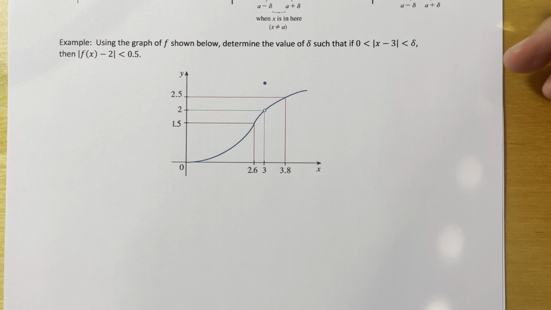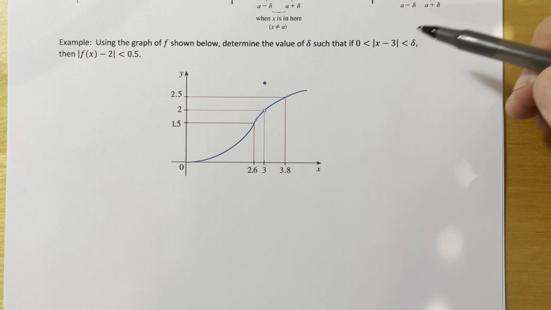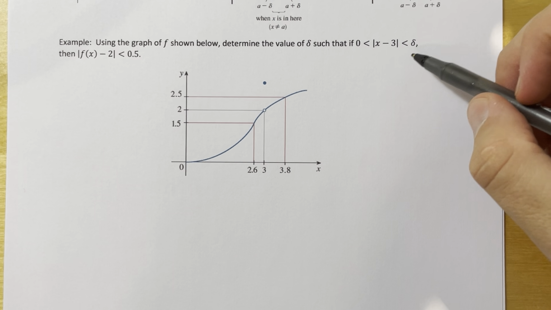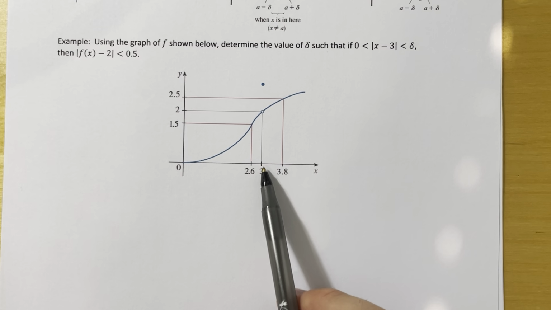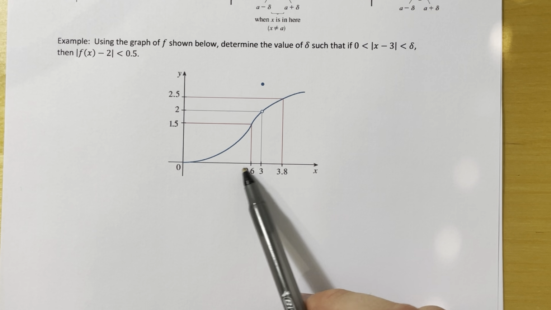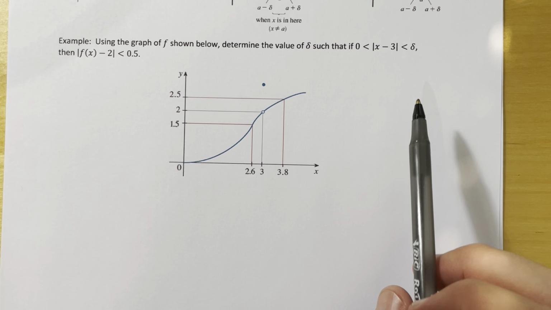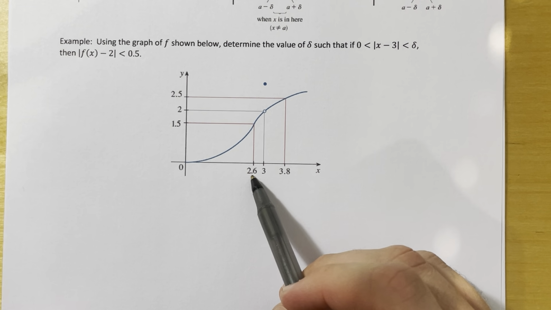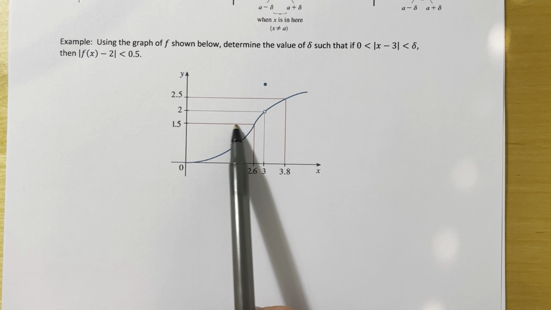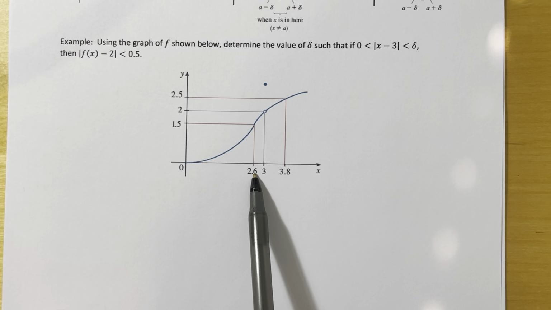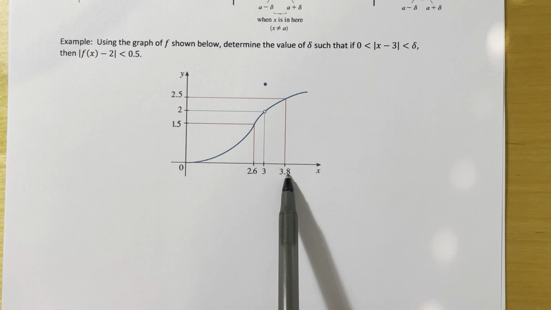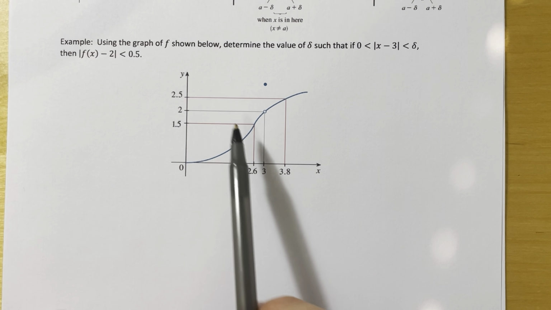This delta here also determines an interval, but it's going to be an interval on the x-axis as opposed to the y-axis. That interval will be centered at 3, which is why we're seeing 3 here. And the distance to either endpoint of that interval is going to be whatever this delta is. Okay, so where did these values here come from? Well, these values are what would have to be plugged into our function to give us the endpoints of this interval. 2.6 when plugged into f gives me 1.5, and f of 3.8 looks like it will give me 2.5.